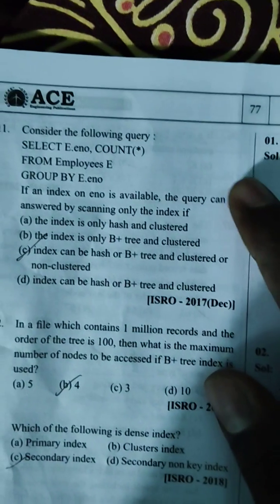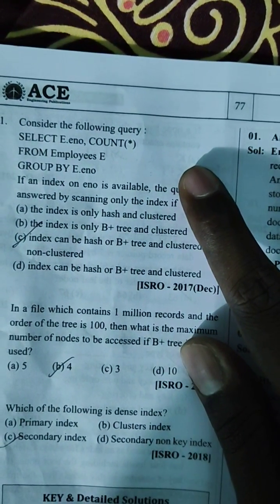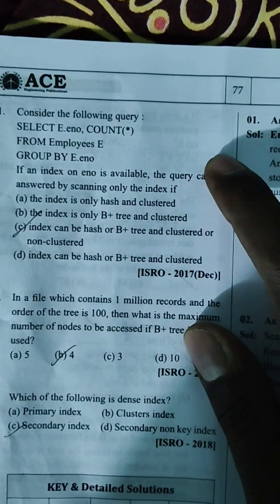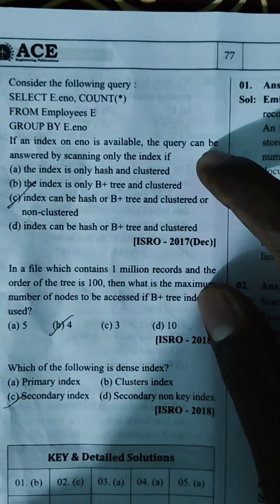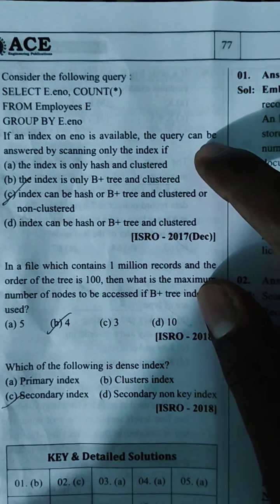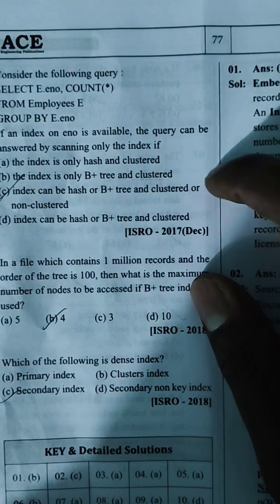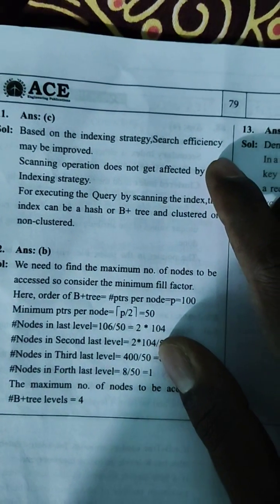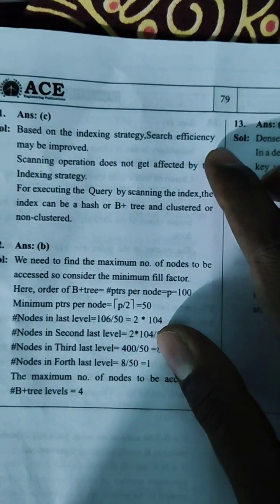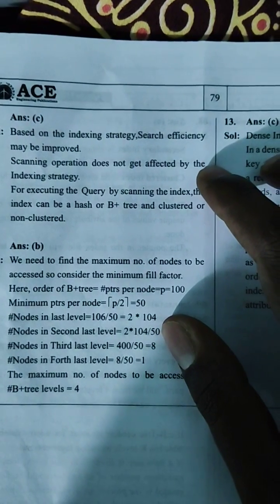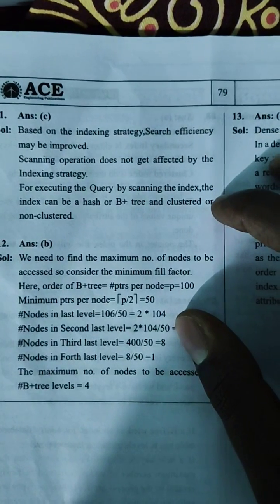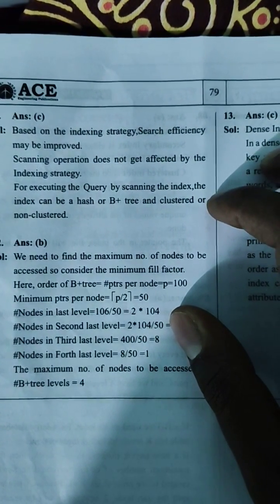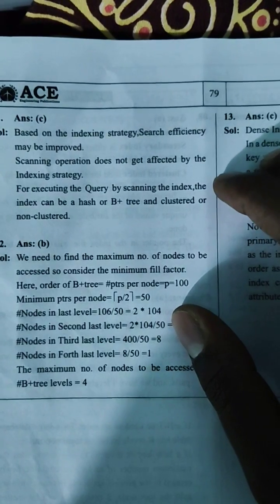The 11th one. Consider the following query: select e.eno, count(*) from employee e group by e.eno. If an index on eno is available, the query can be answered by scanning only the index. The index can be hash or B+ tree, and clustered or non-clustered. Based on the indexing strategy, search efficiency may be improved, but the scanning operation does not get affected by the indexing strategy. For executing the query by scanning, the index can be a hash or B+ tree, and clustered or non-clustered.